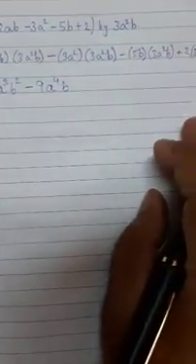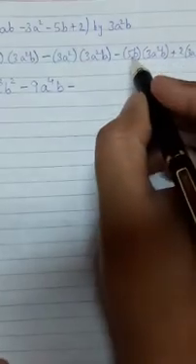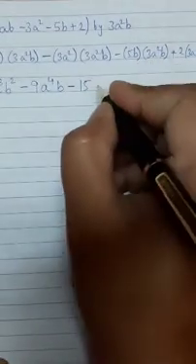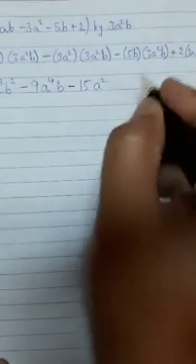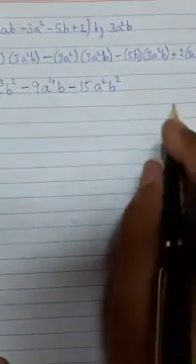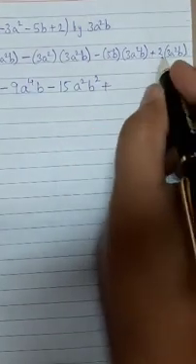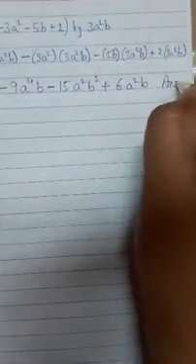Then we have minus into plus, minus. 5 into 3 is 15. A square remains a square, b into b is b square, that is 1 plus 1. And finally we have plus 2 into plus 3a square b. So the sign remains plus, 2 into 3 is 6, and a square b remains a square b. Because all the terms are unlike terms, this becomes my final answer.